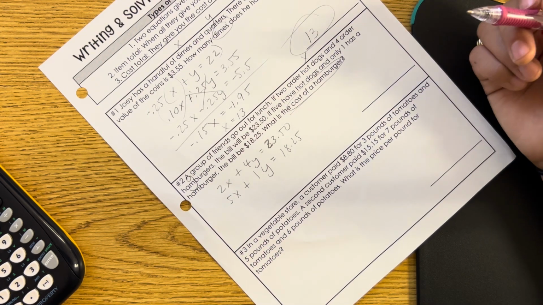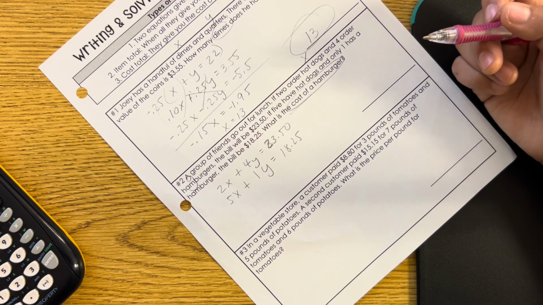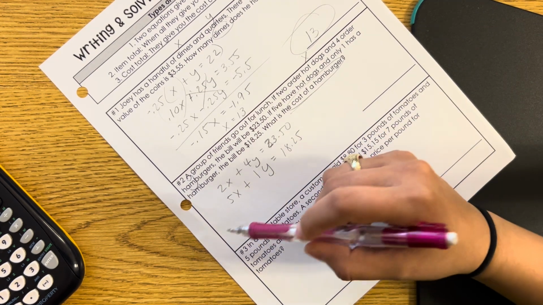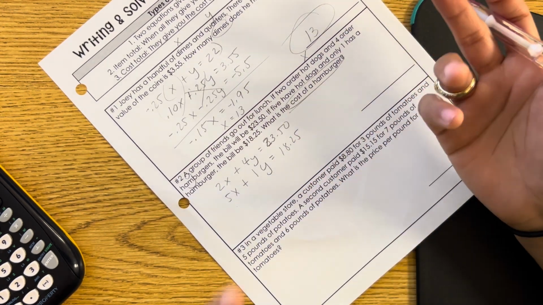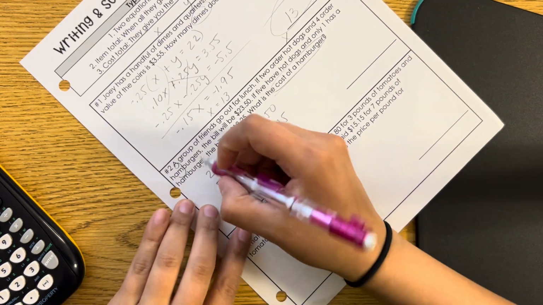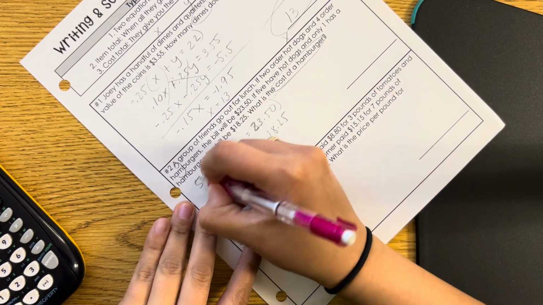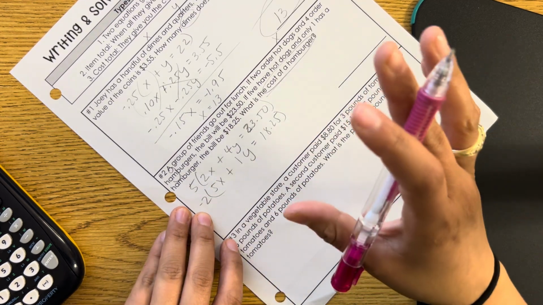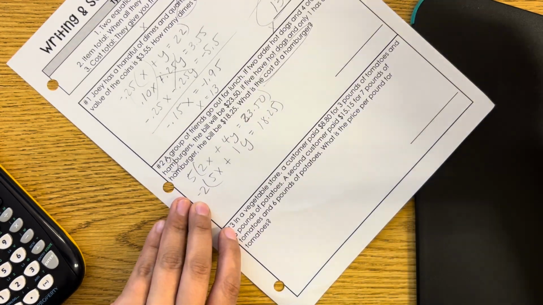Now again, it's up to you. But since I want to solve for y, that means I don't want to eliminate the y's. I want to eliminate the x's. But this one's not the most user-friendly because in order to eliminate the x's, I need to multiply the first equation by 5 and the second equation by negative 2. Now this is to help me so I don't have to work harder later.